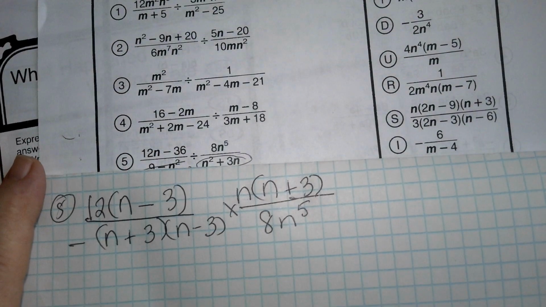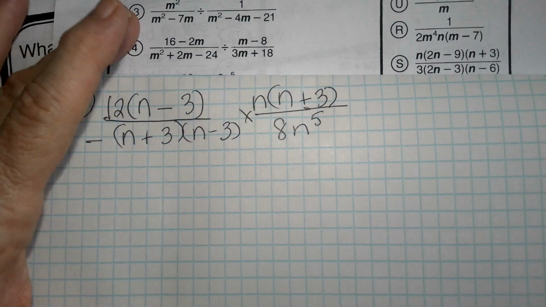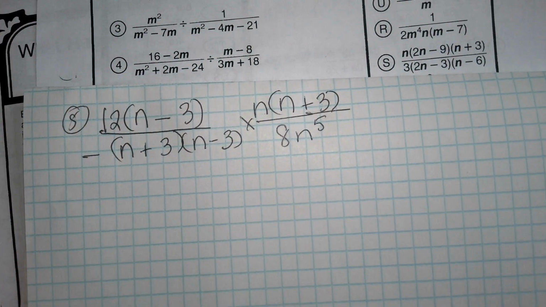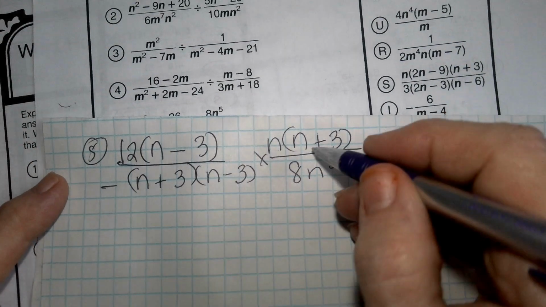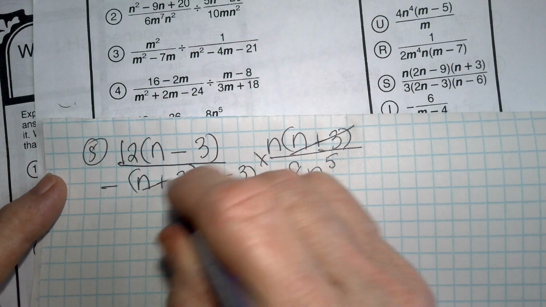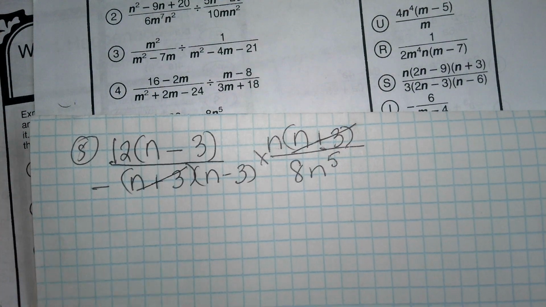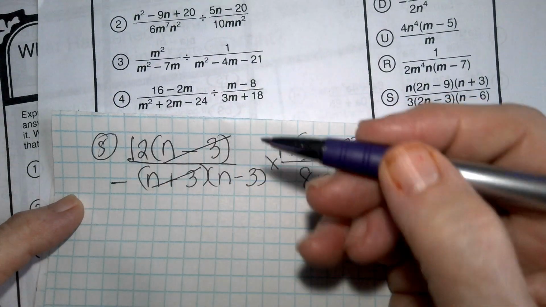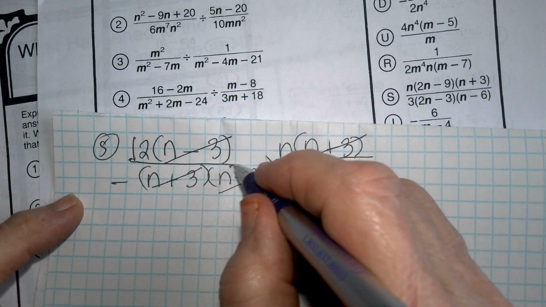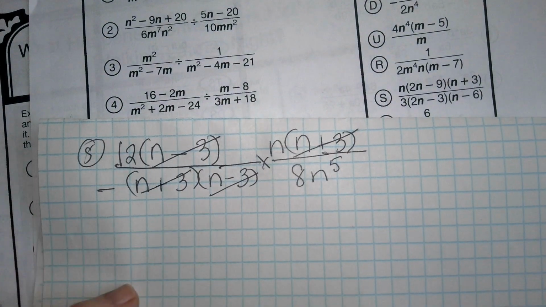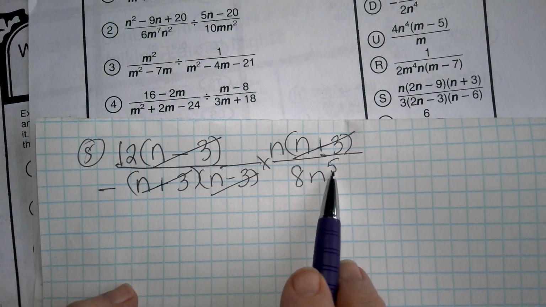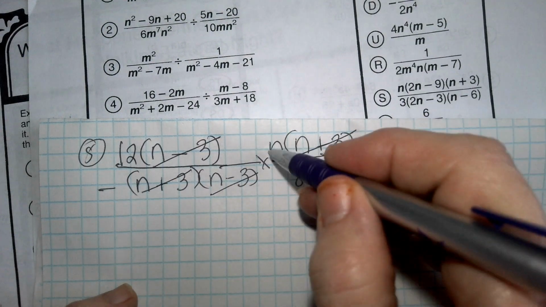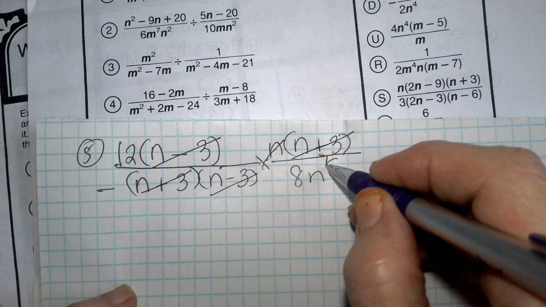Oh, this is going to be nice. Okay, so what cancels out of this one? N plus 3. Does anything else cancel out? The n minus 3. So we're reducing fractions, algebraic fractions. And then does this n go into this n? How many n's will we end up with? 4 on the bottom, so this is gone, and this is going to be a 4.